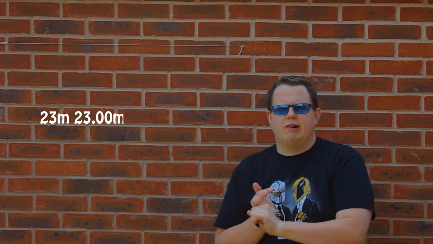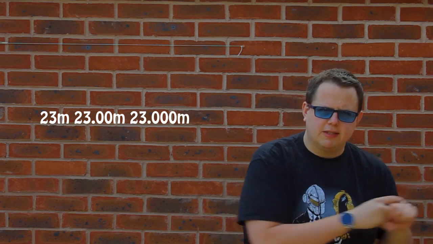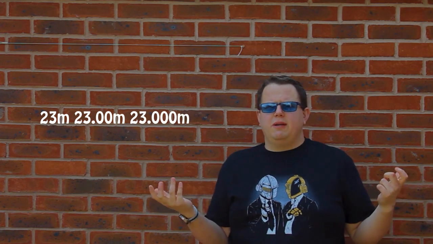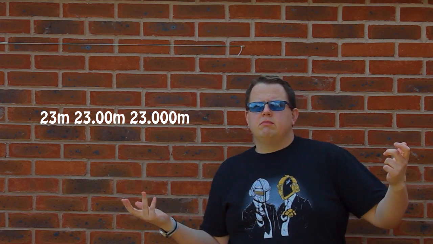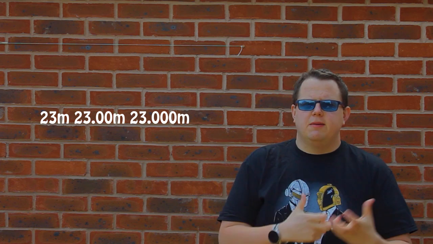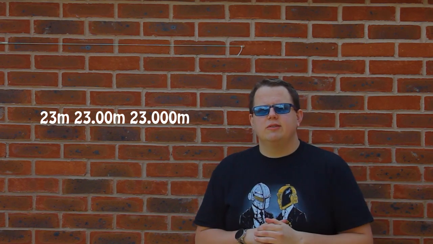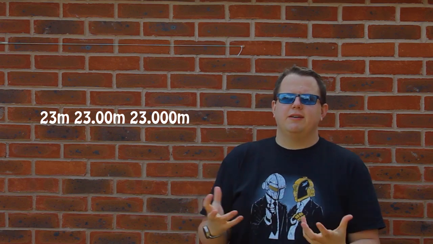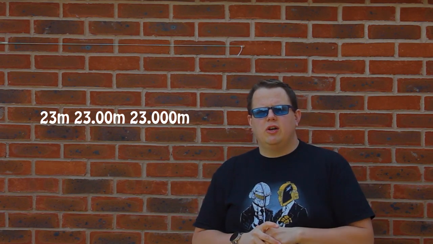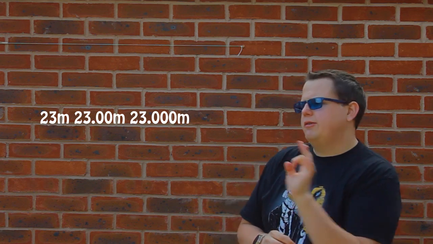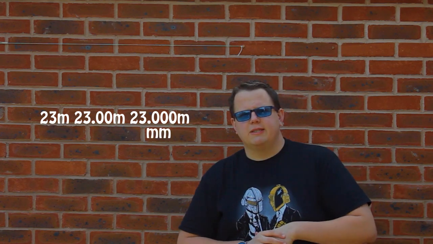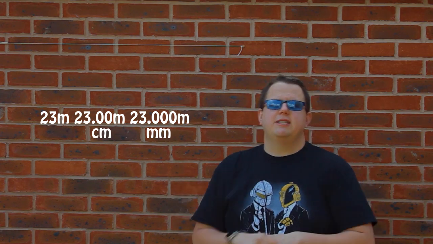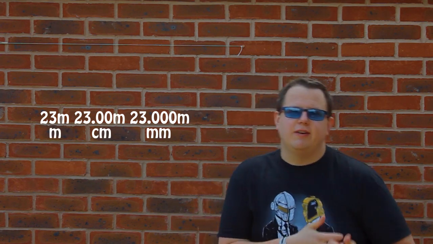Okay, so if I have 23, 23.00 and 23.000 meters, which of these is measured to the nearest millimeter? How can you tell? Well, that's by the trailing zeros. We can imply the resolution of a measurement by how we write a number down. By adding trailing zeros after a decimal point, they become significant and they show the resolution of the measurement. So our 23.000 is the one that's measured to the nearest millimeter. 23.00 to the nearest centimetre, and 23 would imply that that's to the nearest metre.